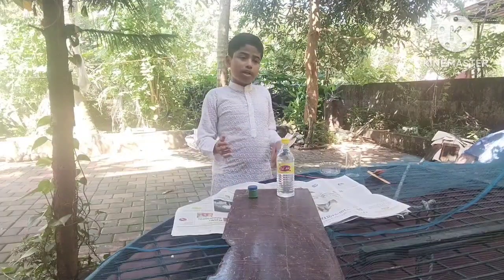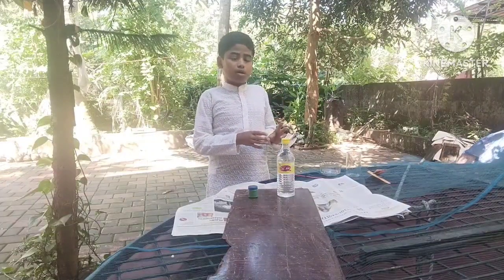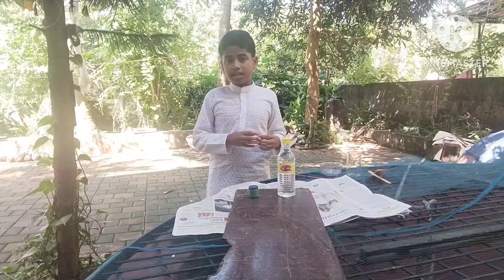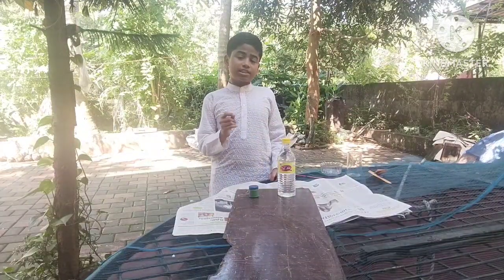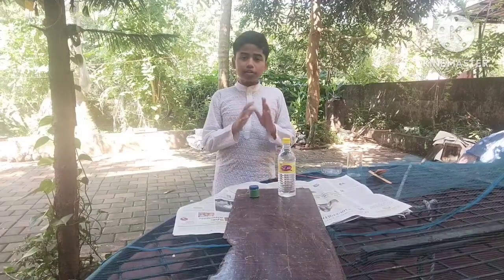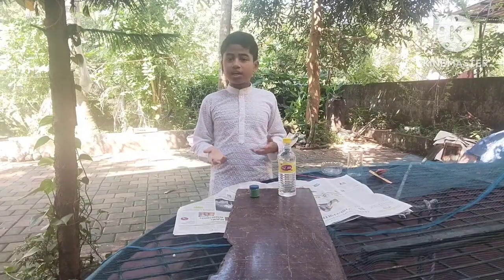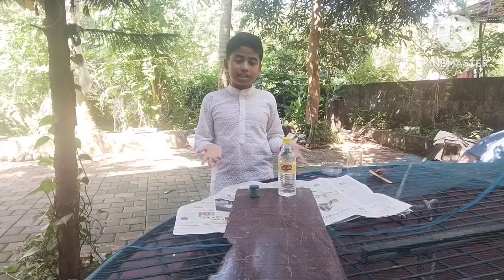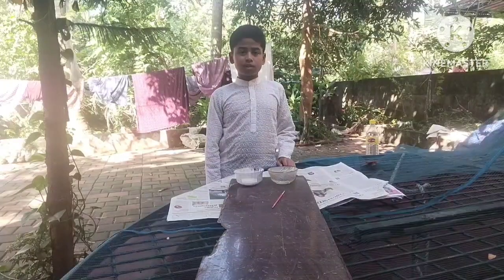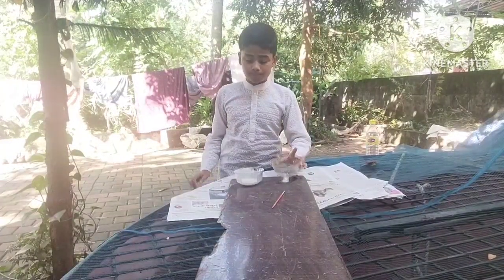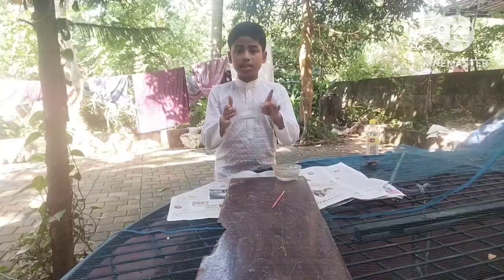But what if the number of a particular substance on the pH scale is 7 itself? Those substances are said to be neutral. An example of a neutral thing is water. It's not acidic, it's not basic. Now, I have poured the acid into this bowl and the base into this bowl.